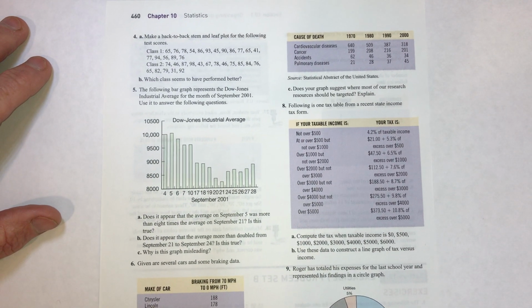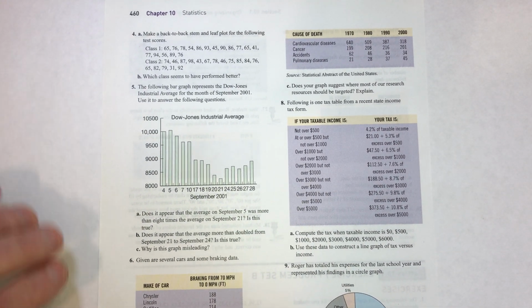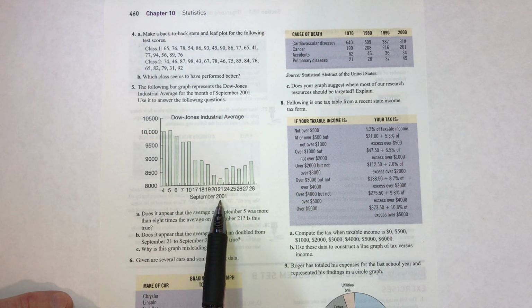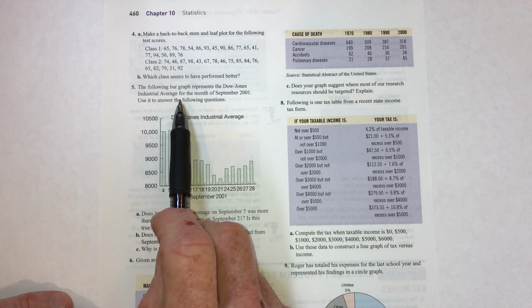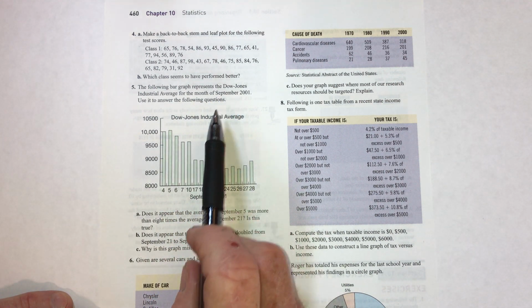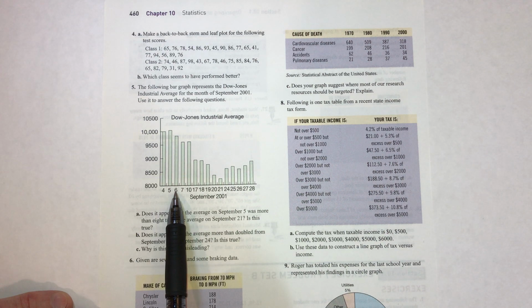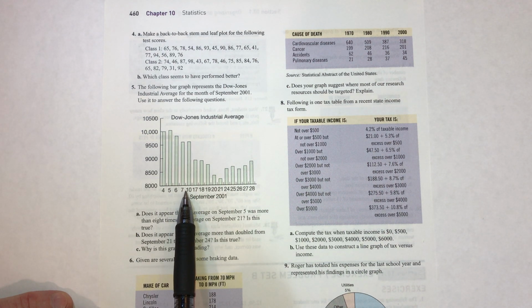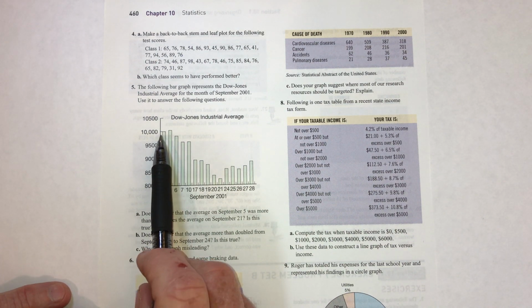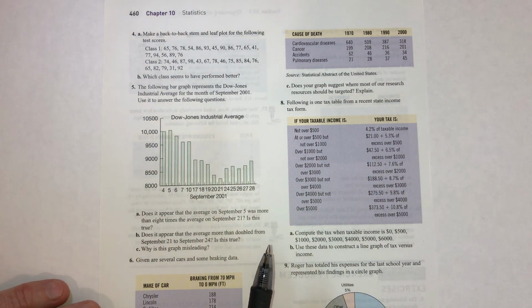Now with this homework, they do give you a lot of the graphs and then you're supposed to interpret them. So for example, this one right here, number 5. So this is September 2001. And then this is the Dow Jones Industrial Average for the month of September. So this would be September 4th, 5th, 6th, etc., skipping the weekends. And then this is how much money it was worth. $10,000, a little bit more, etc.